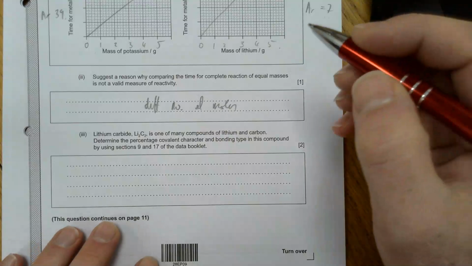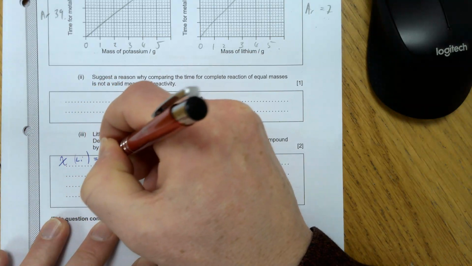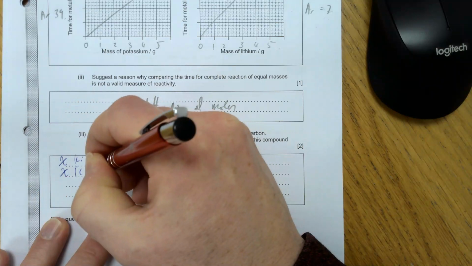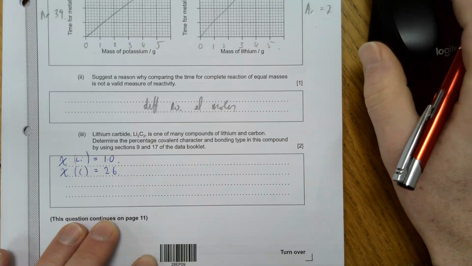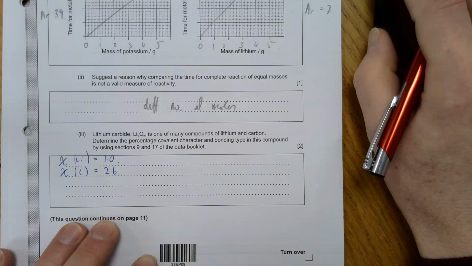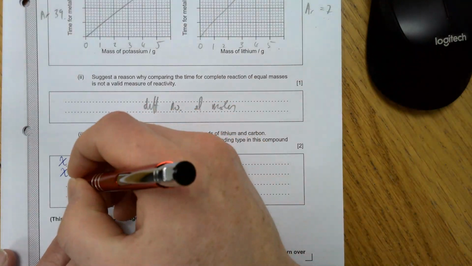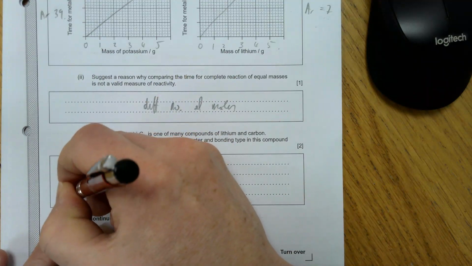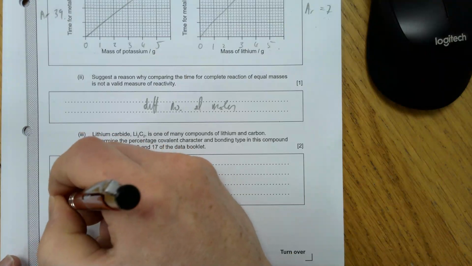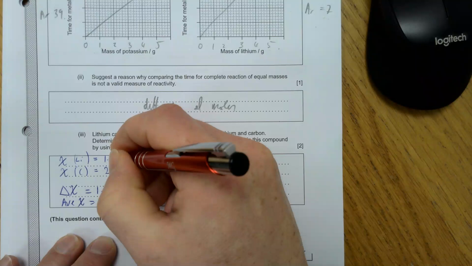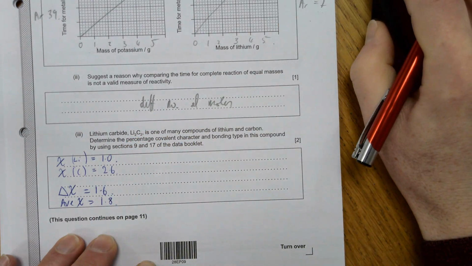Right, the bit in section 9 is the electronegativity. So the electronegativity of lithium is equal to 1.0. Electronegativity of carbon is equal to 2.6. So that's the first bit you need to make a note of. And in order to understand this, you need to look at the other section of the data book, which is the Van Arkel-Ketelaar bonding triangle. So the first thing you've got to do is work out the difference in electronegativity. The difference in electronegativity between those two is 1.6, and the average electronegativity of those two numbers, 3.6 divided by 2, is 1.8. You get a mark for working all that lot out.